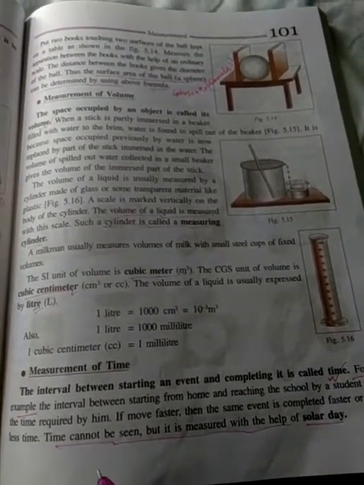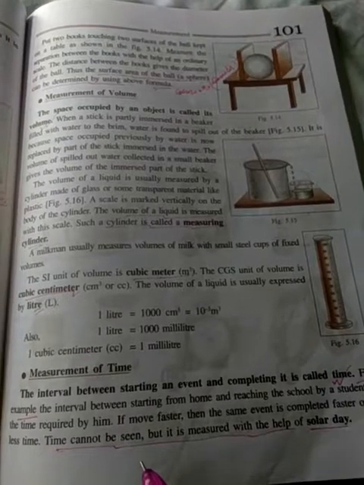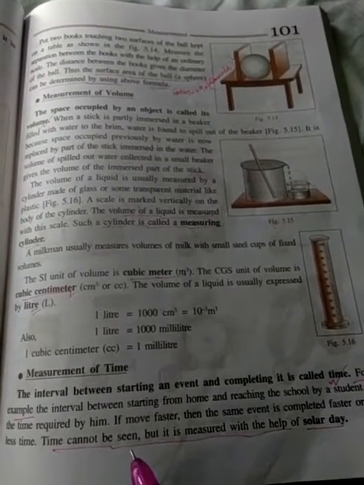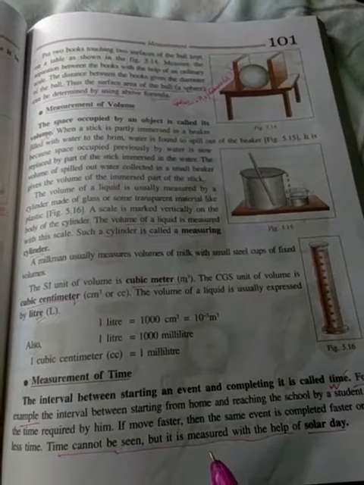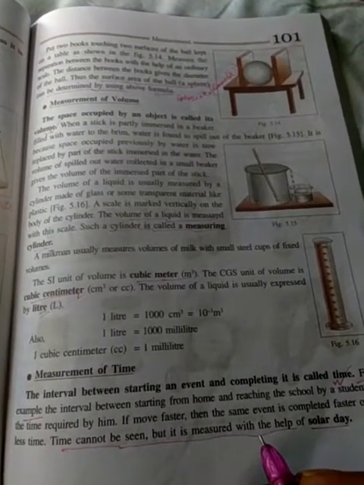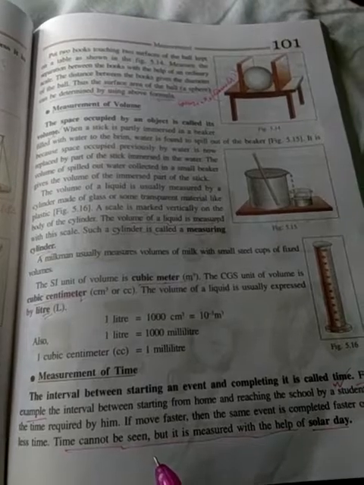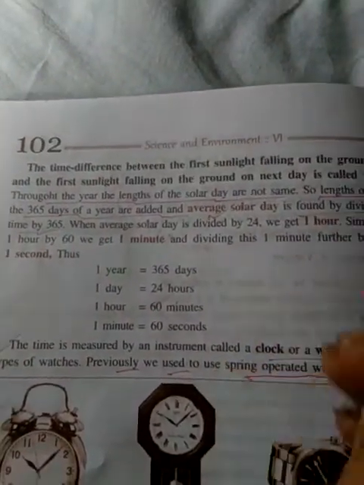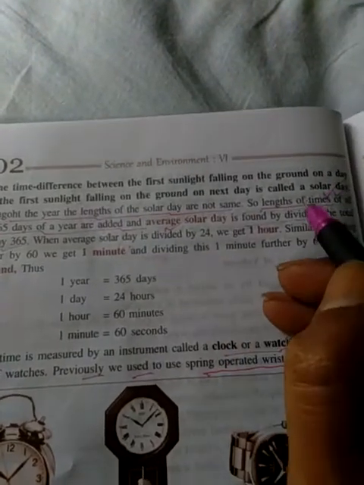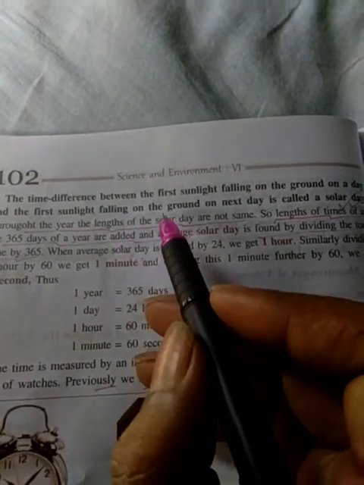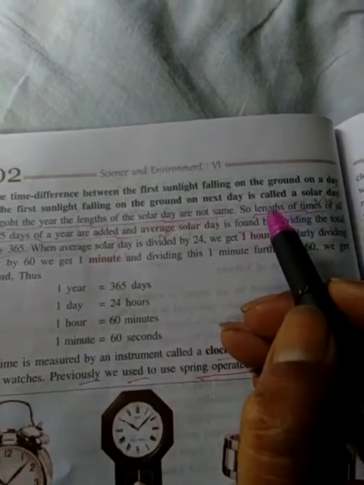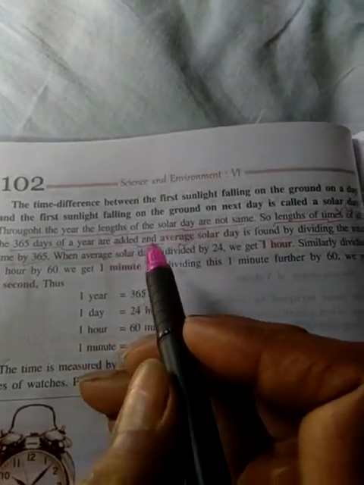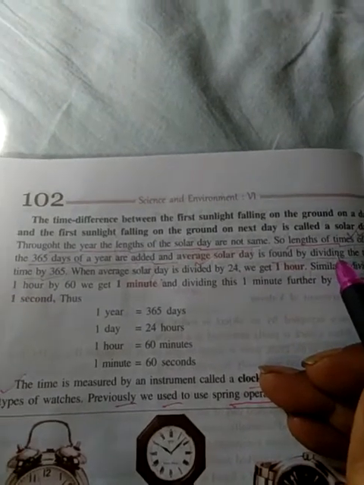That's it. Time cannot be seen. It is intangible, but it can be measured with the help of the solar day or other devices also. So first we have to know what is the solar day. The time difference between the first sunlight falling on the ground on a day and the first sunlight falling on the ground on the next day will be known as the solar day.